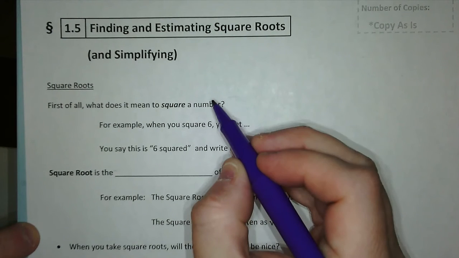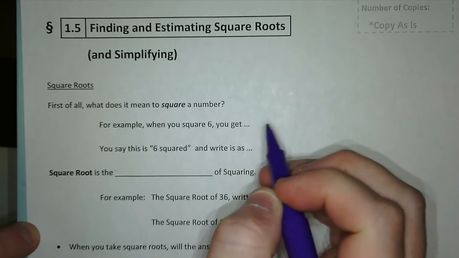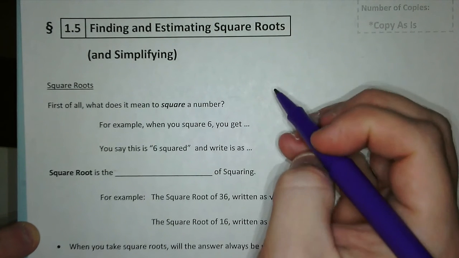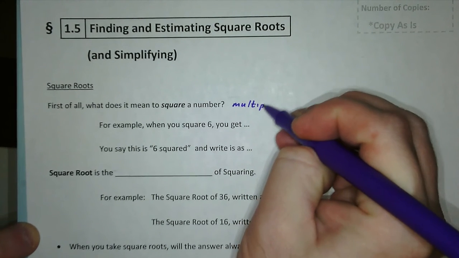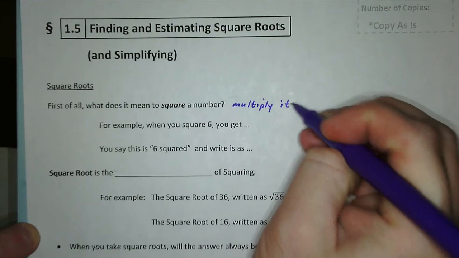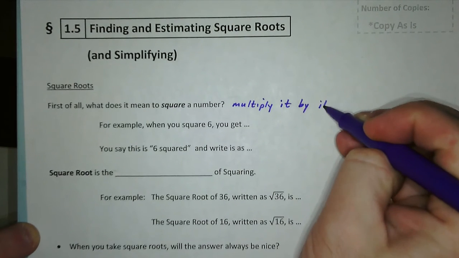First of all, what does it mean to square a number? Again, you probably already know this. It means to multiply it by itself.